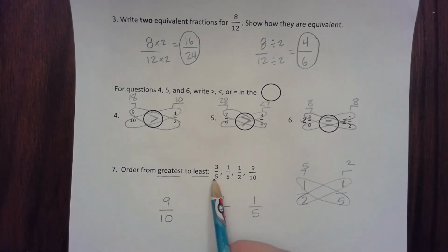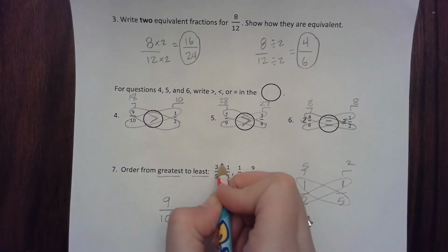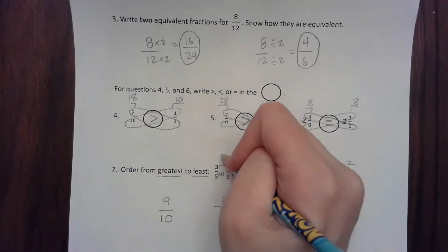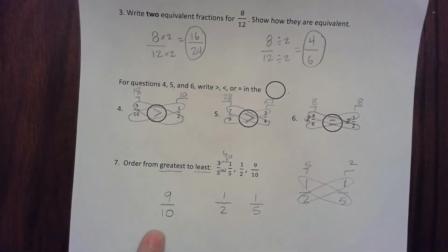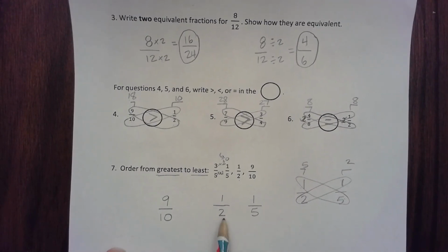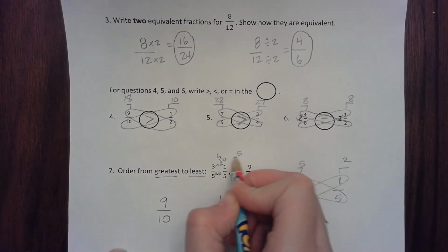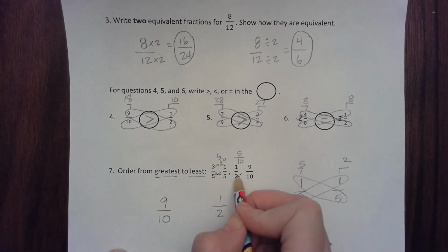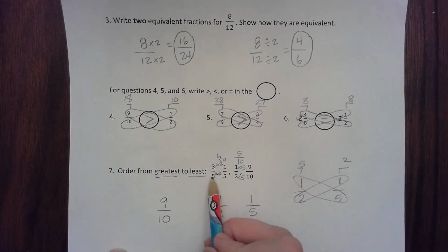The last one we need to check is 3/5. Okay, well if I were to make this an equivalent fraction of the tenths, I would times it by 2 on the top and the bottom, and I would get that that was the same as 6/10. Well, if that's the case, I know that's smaller than 9/10. But is it smaller than 1/2, or will it meet in the middle? Well, you may be able to tell that 1/2 is the same as 5/10. And I did that by multiplying the top and the bottom by 5. 5/10 is smaller than 6/10, so 3/5 has to go in front of 1/2.